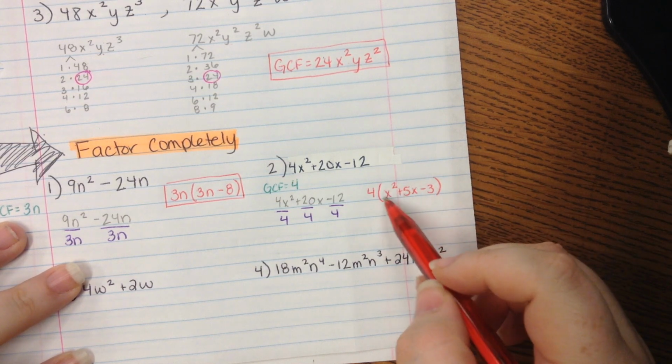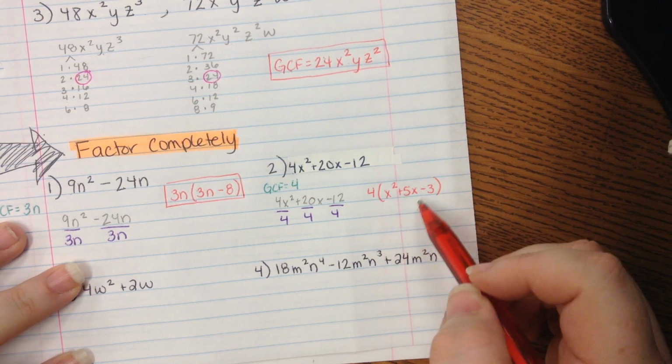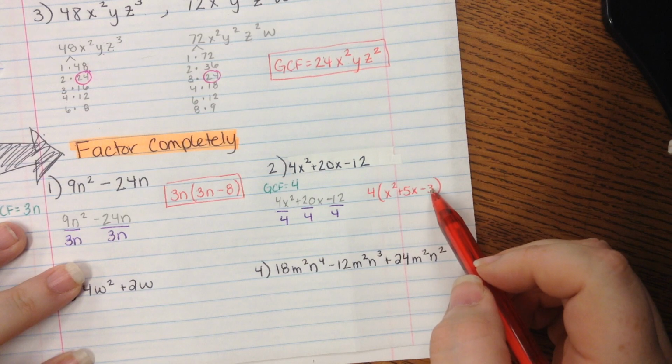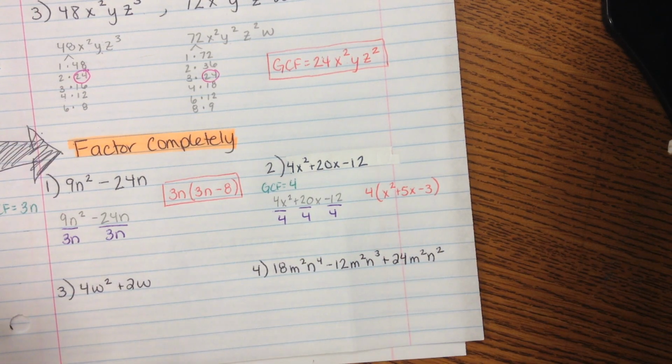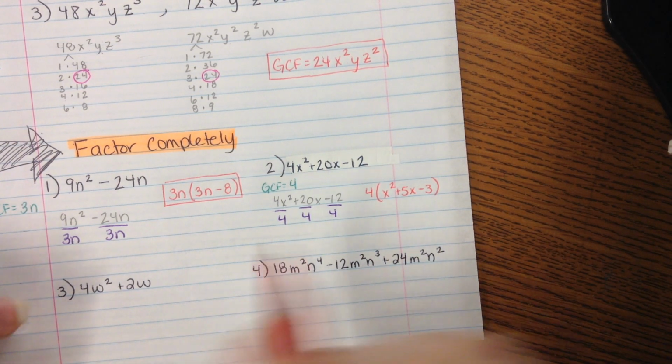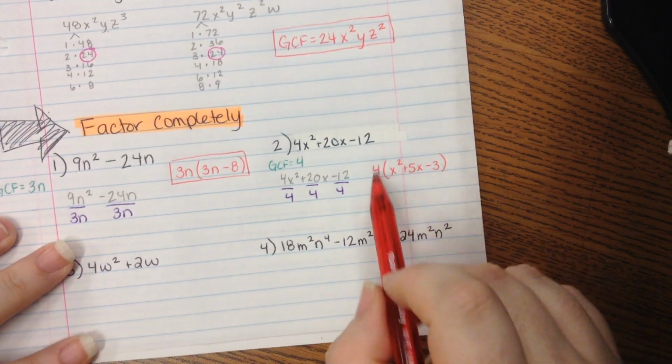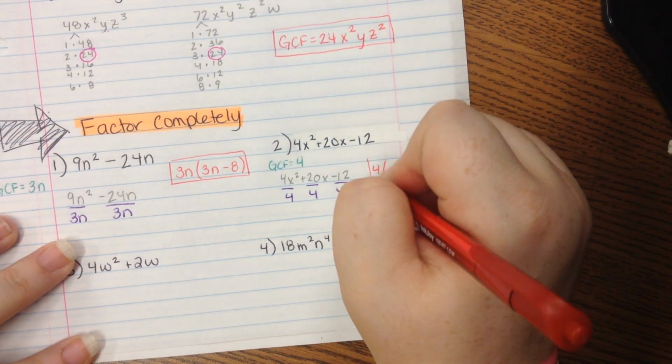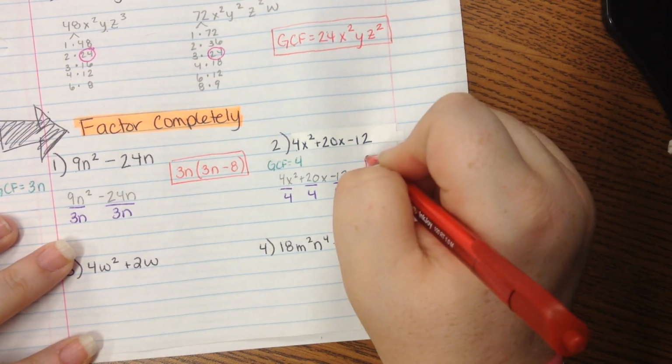So then this is where we would look to see if we could factor this further. We still have a remaining 3 terms. We will try and factor this further if possible. I will let you know that this one is not factorable any further. So this one can be boxed up.